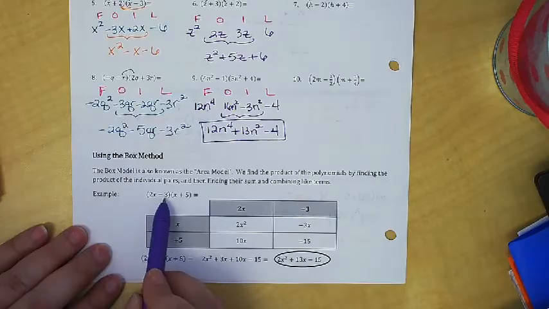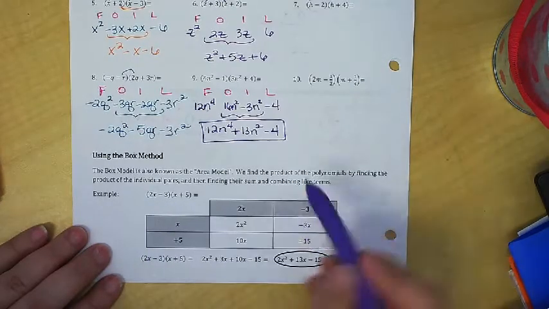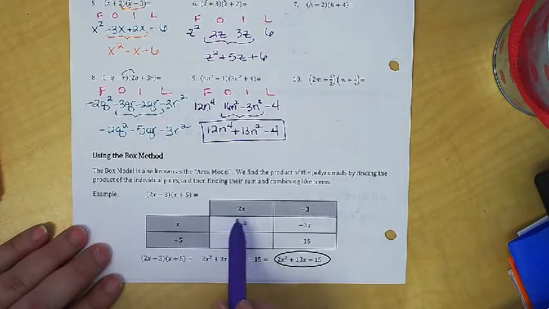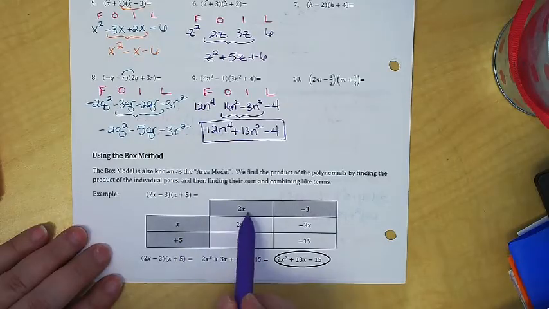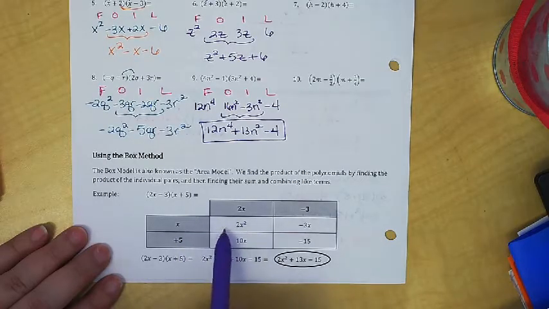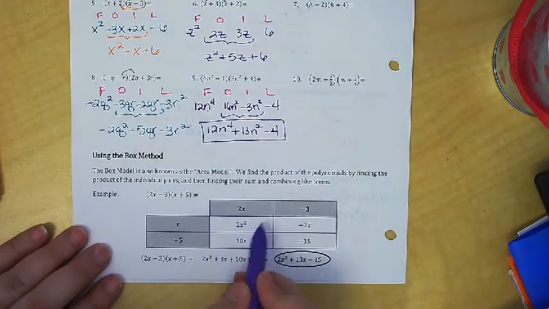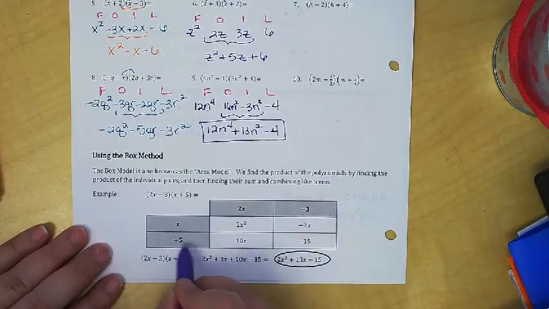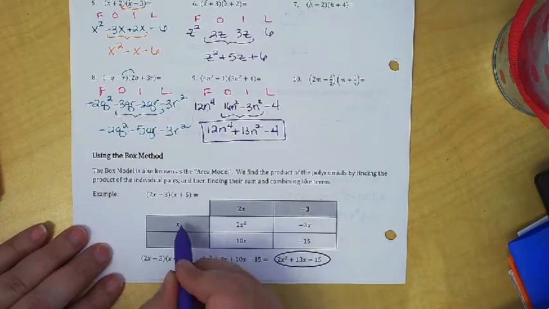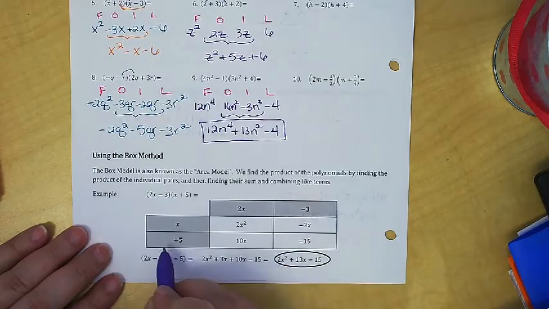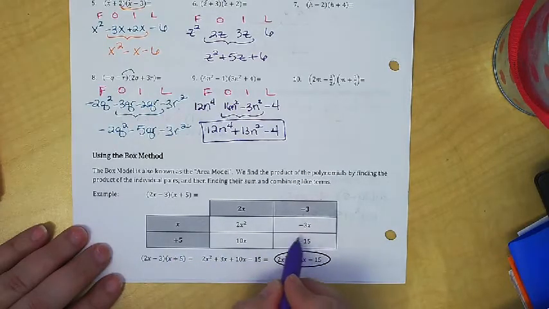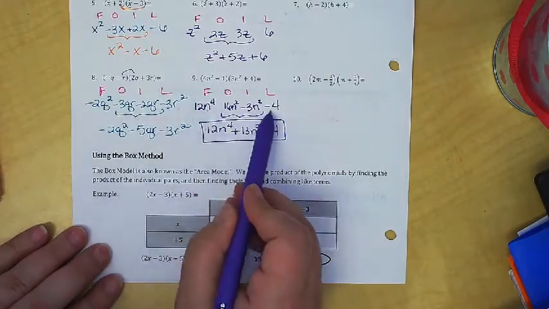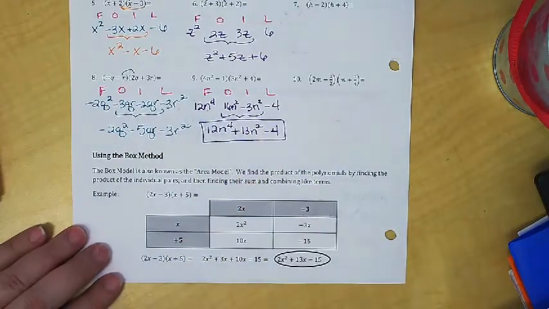So if I have 2x minus 3 and I have two terms, then I make two columns, one for each one. And x plus 5, I make 2 rows for each one. In each of these boxes, I put the result of those dimensions. If you thought of this as the area, if this was x by 2x, this would be 2x squared, right? So it's like you're multiplying the values. 5 times 2x is 10x, x times negative 3 is negative 3x, and then 5 times negative 3 is negative 15. You still end up with 1, 2, 3, 4 products. It's the same products you get with first, outer, inner, last, or by distribution.